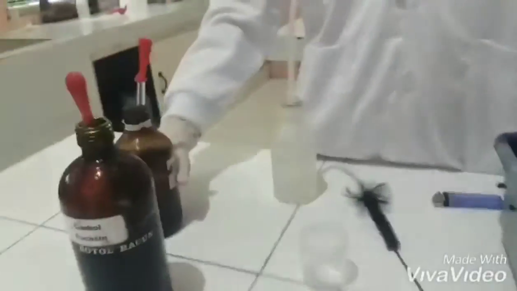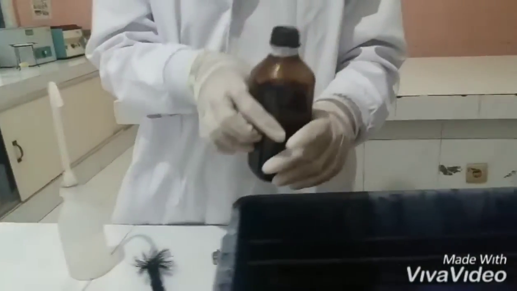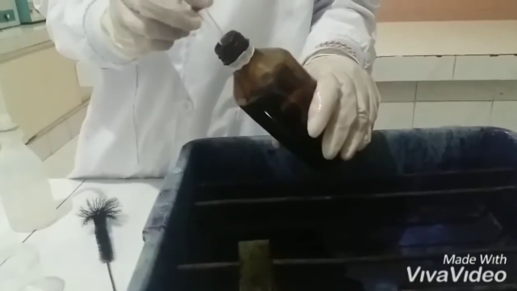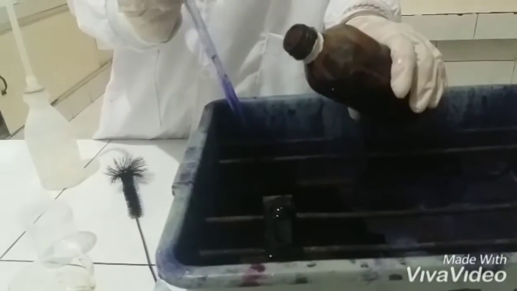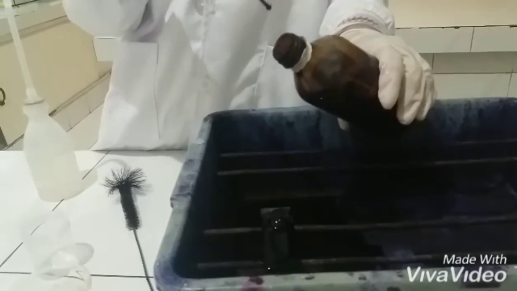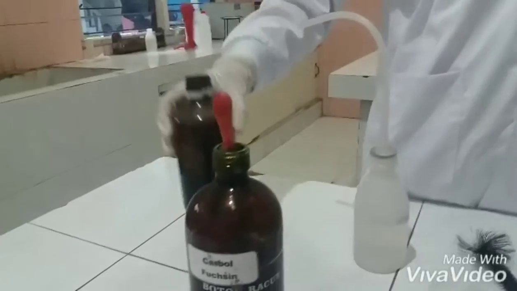We add methylene blue, like this, for 2 minutes.